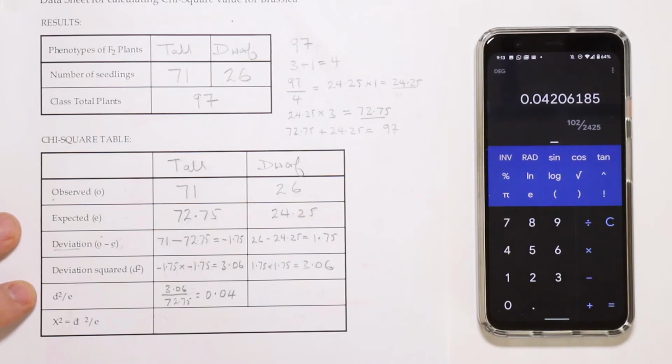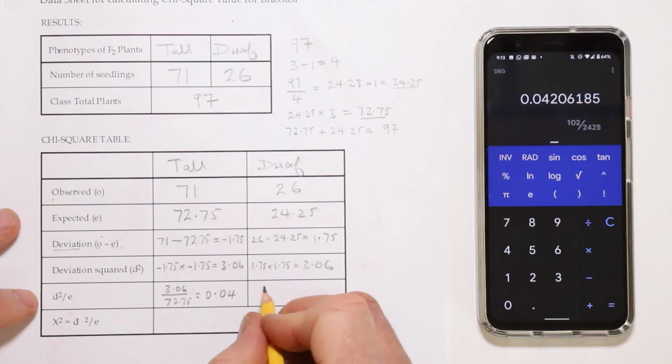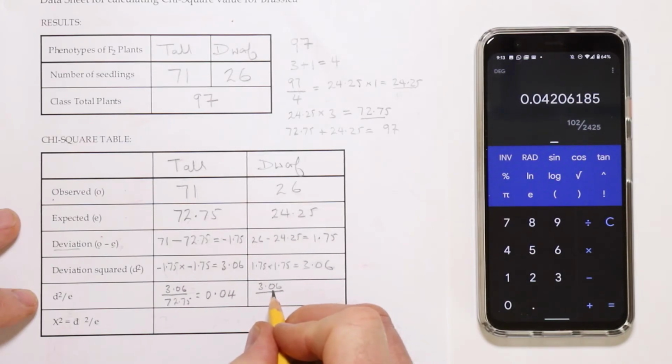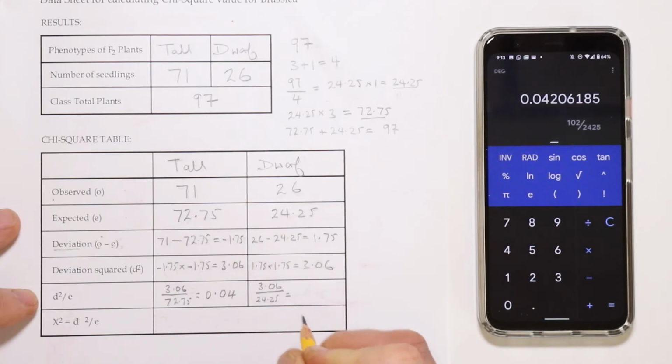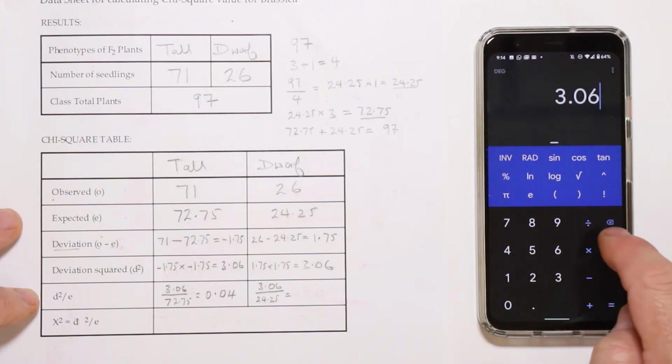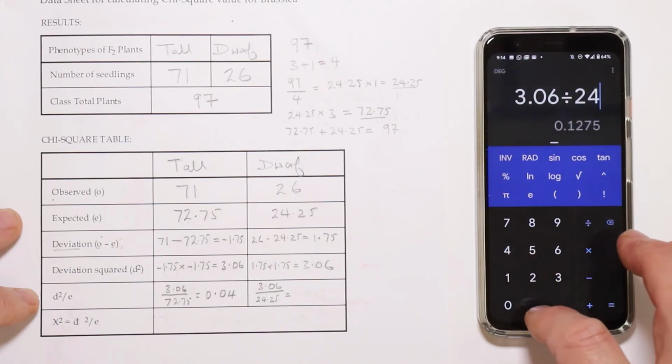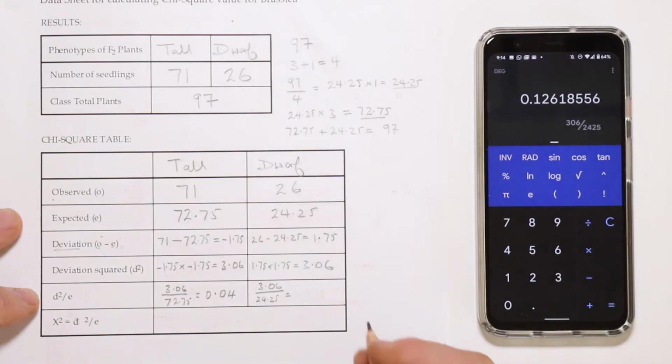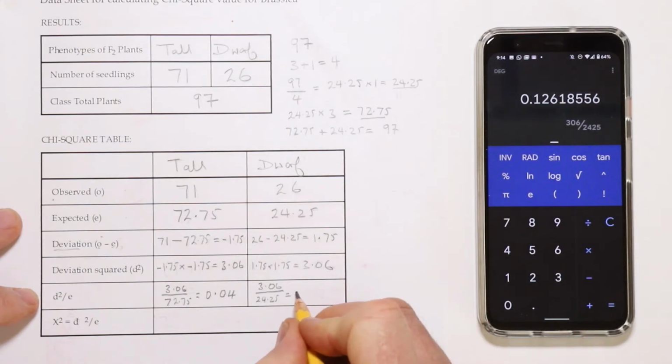Now I'm just going to round it to 2 decimal places. I could take it to more, but I don't have a lot of room here, so I'm going to leave it there. All right, so now we've got our deviation. I'm going to divide that by our expected and see what I get. And I'm going to round that to 0.13.